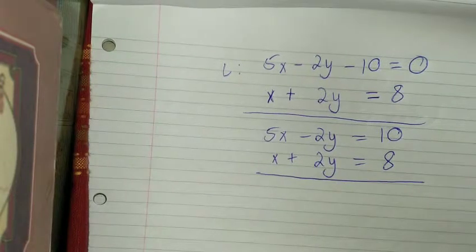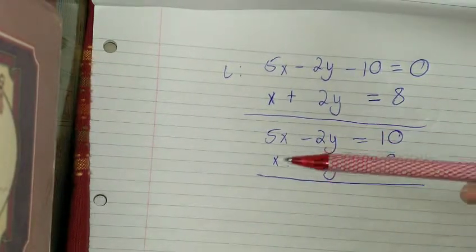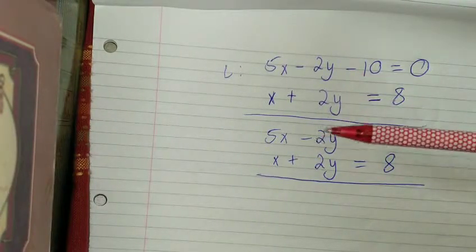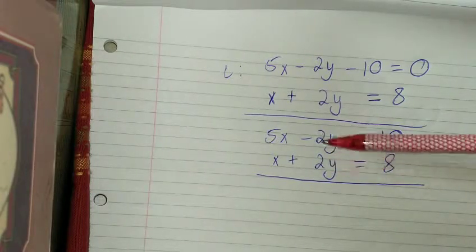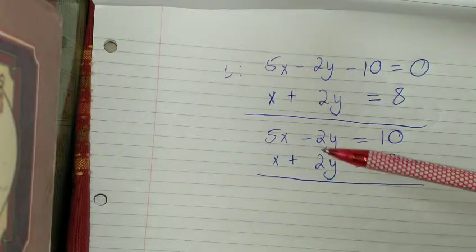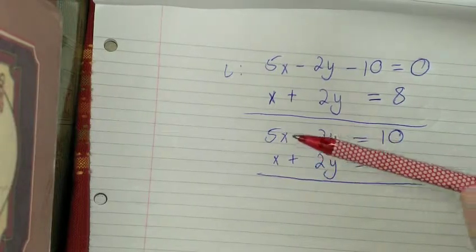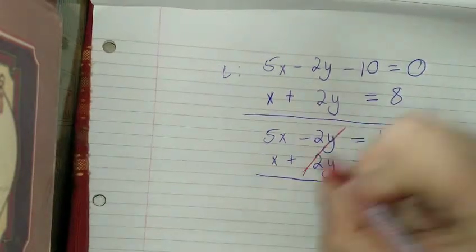If I want to do simultaneous equations, I have to cancel one of my variables, either my x or my y. For one of them to cancel, I need to have the same coefficients, so the same number attached to them. Here they both have 2, so that's good. And then they need to have opposite signs, and the y's have the same number attached and opposite signs, so 2y minus 2y will cancel, that'll be 0.